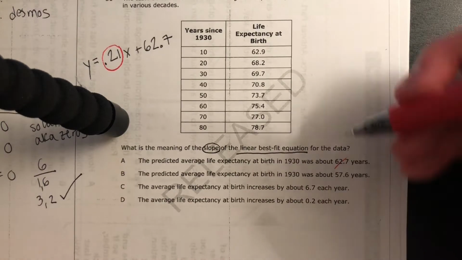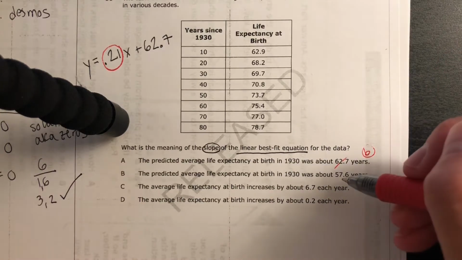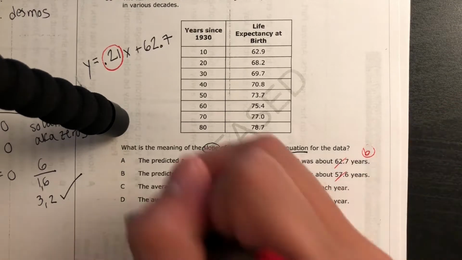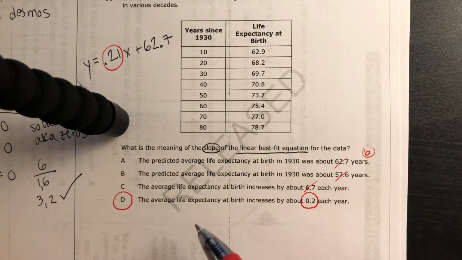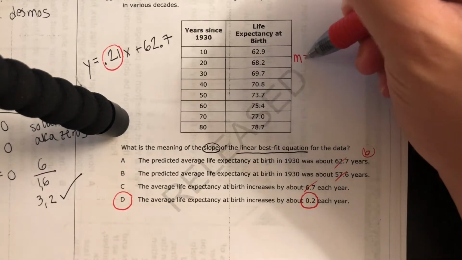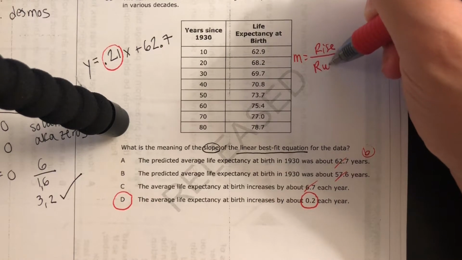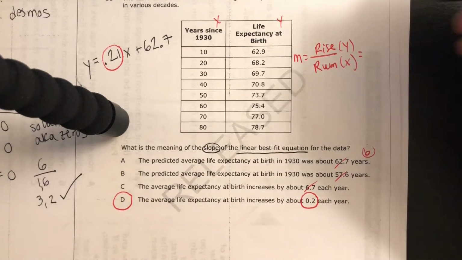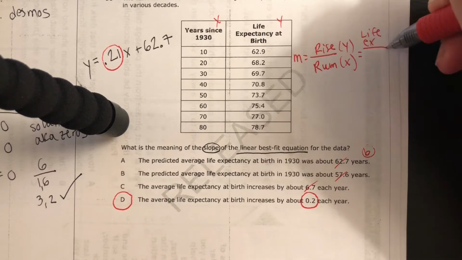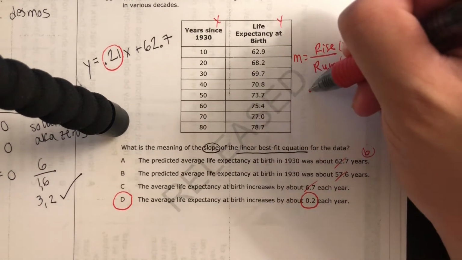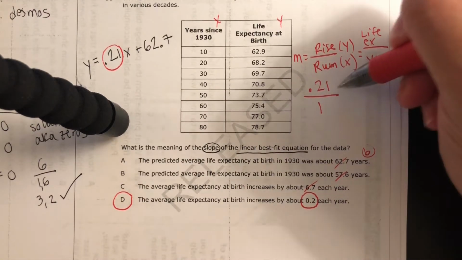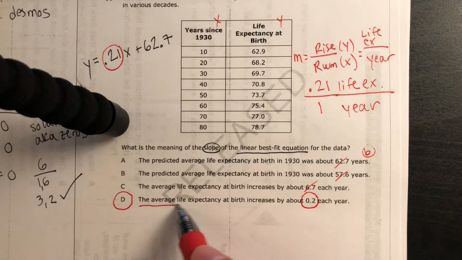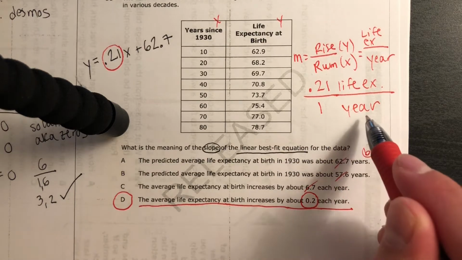It's not going to be 62.7. That's going to be your y-intercept, your b value. Not 57.6, not 6.7. It's actually just going to be 0.2. So automatically I can rule that it's going to be letter D. But why does that make sense? It makes sense because slope is rise over run, or y over x. In this case, it's going to be life expectancy over years. So if I put 0.21 over 1, it's 0.21 life expectancy for every 1 year, and that matches average life expectancy at birth increases about 0.2 per year.